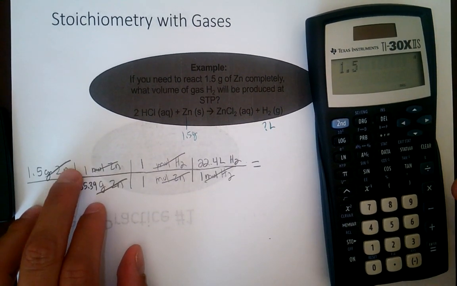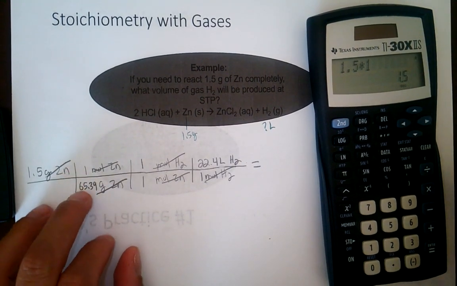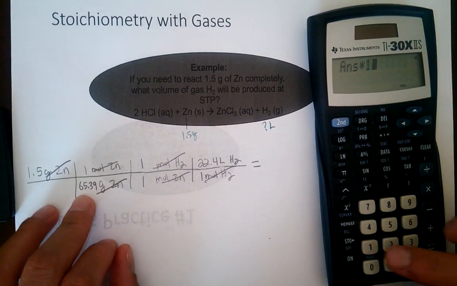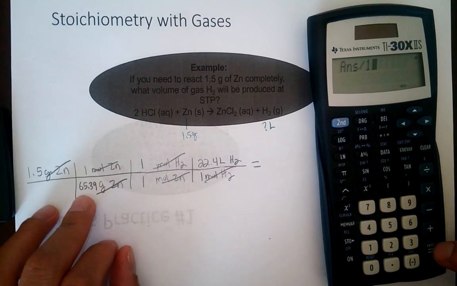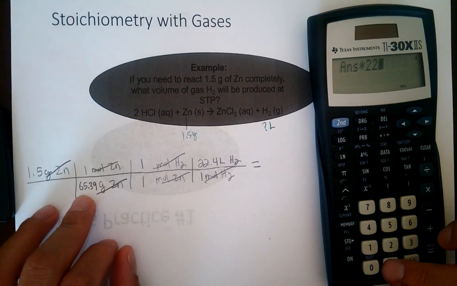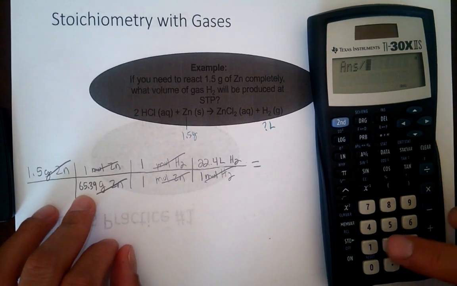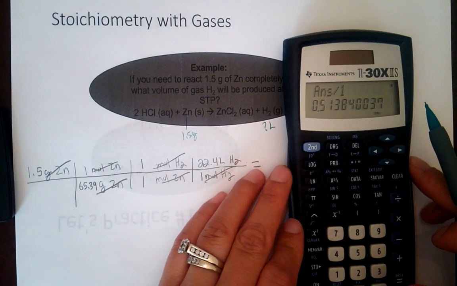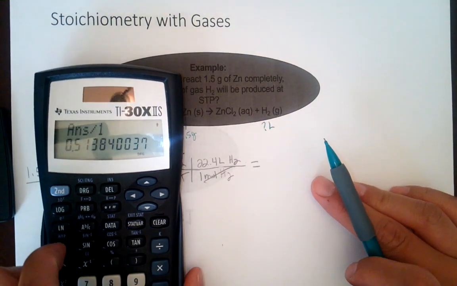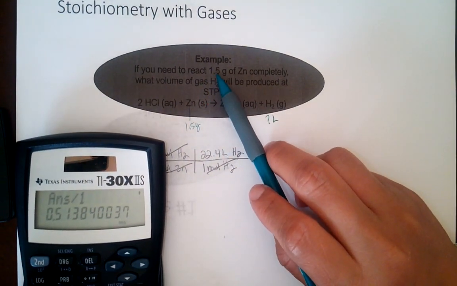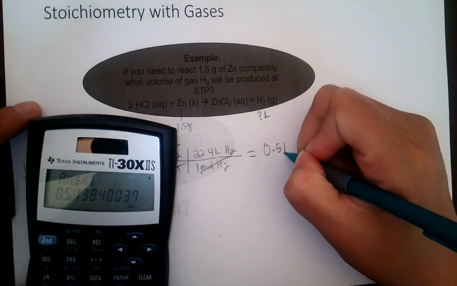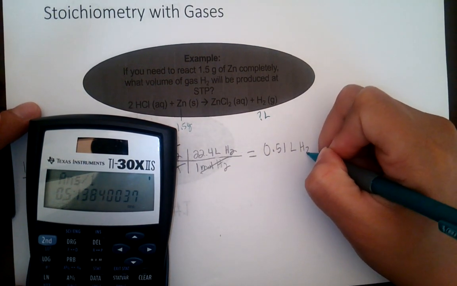And now this simply becomes, again, multiply by the top, divide by the bottom. So it's 1.5 times 1 divided by 65.39 times 1 divided by 1 times 22.4 divided by 1, which gives me 0.5138. Now, I only want 2 sig figs because 1.5 is only 2 sig figs, so it's going to be 0.51 liters of H2.